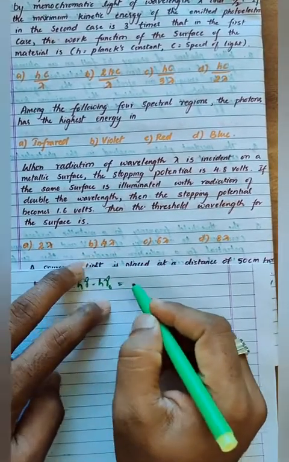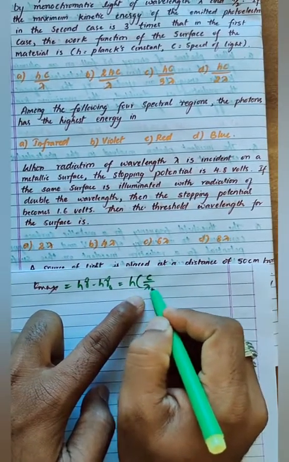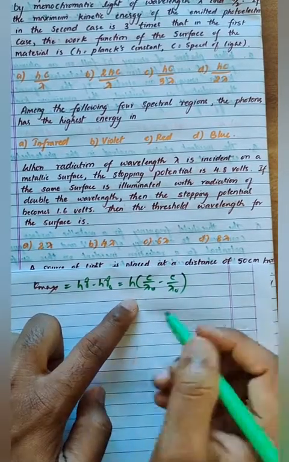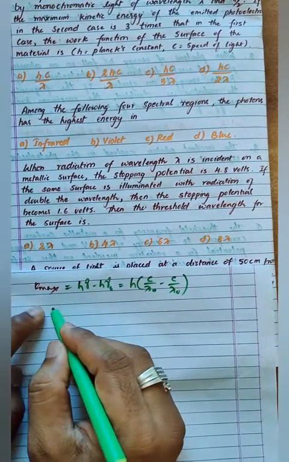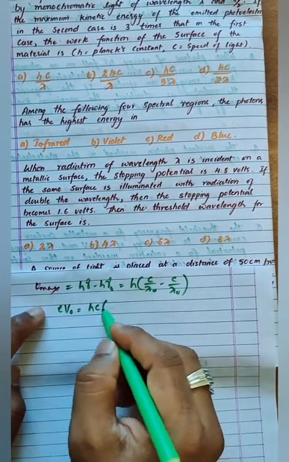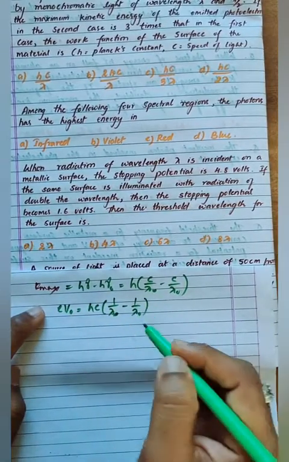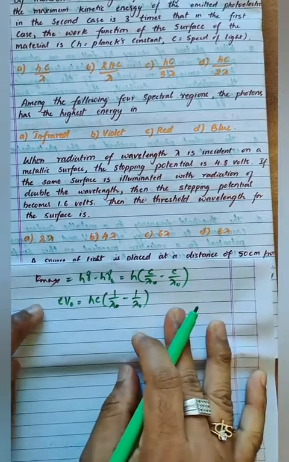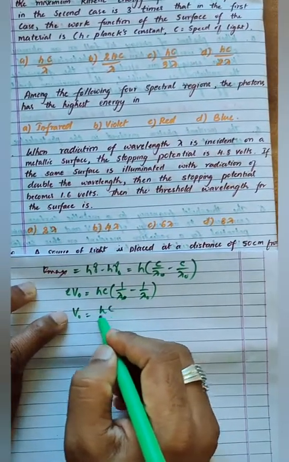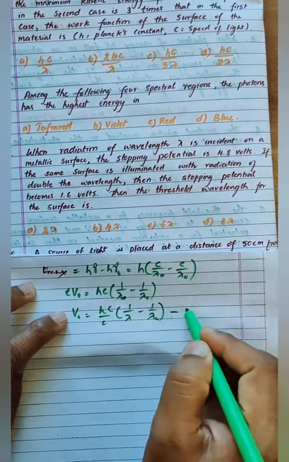That can be written as hc times (1 by lambda minus 1 by lambda naught). K maximum is nothing but eV naught, so eV naught is equal to hc times (1 by lambda minus 1 by lambda naught). So V naught is equal to hc by e times (1 by lambda minus 1 by lambda naught). That will be equation number 1.